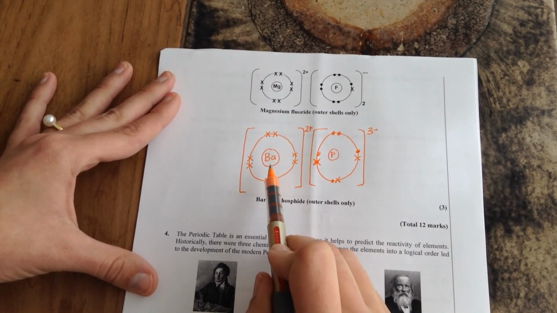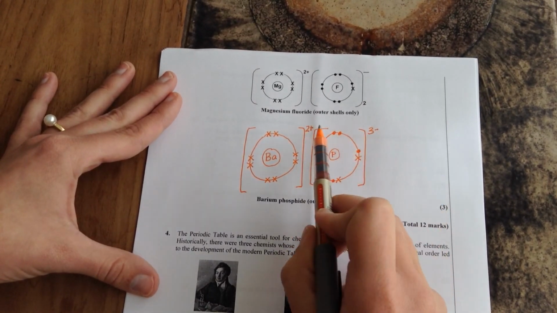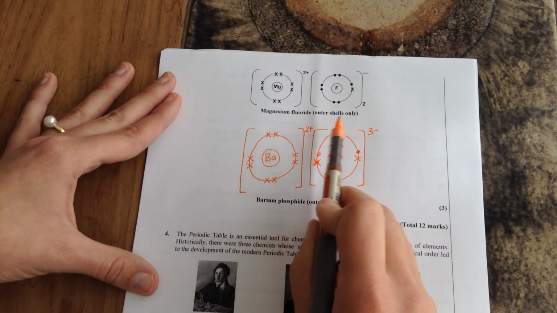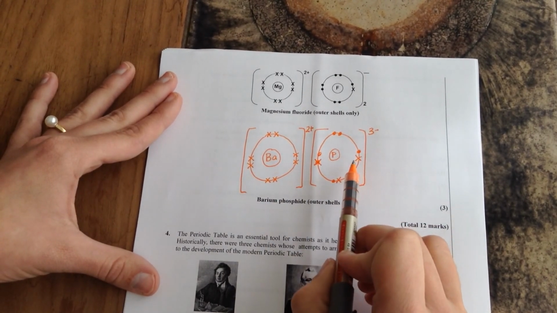Barium needs to lose 2. Phosphorus needs to gain 3. They have 2+ and 3-. Remember, they have to add up to 0. So the only way for this to work out is if barium loses 6 and phosphorus gains 6.